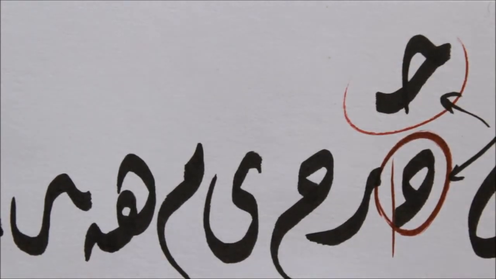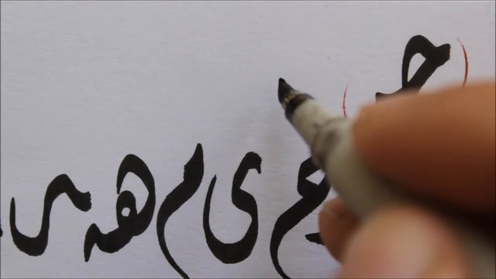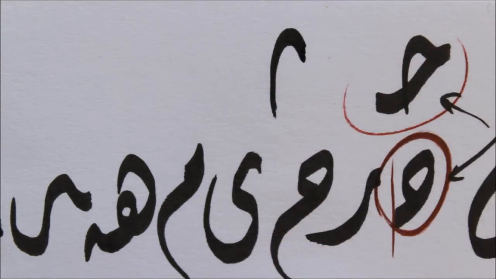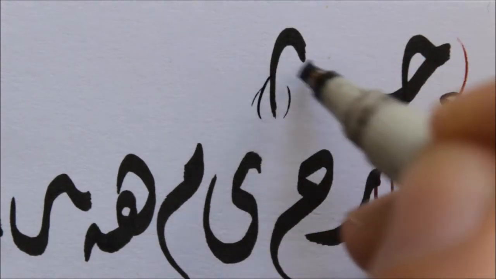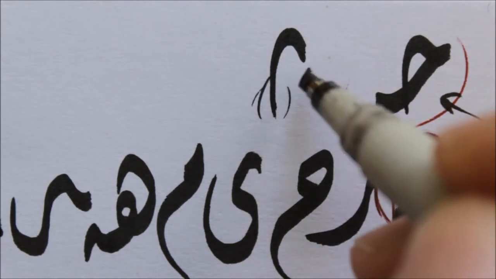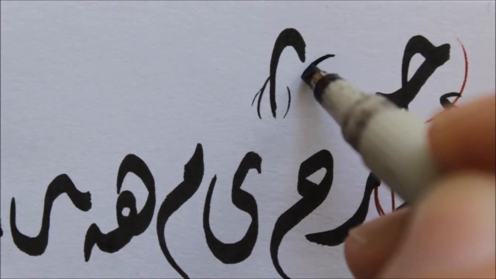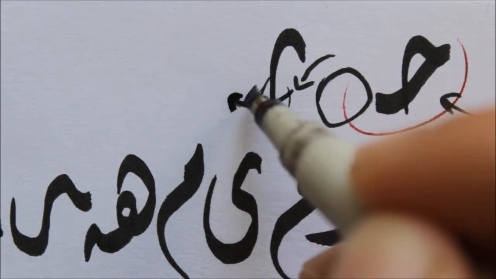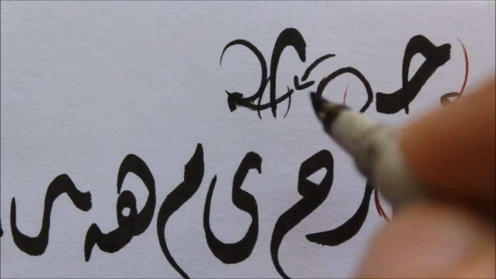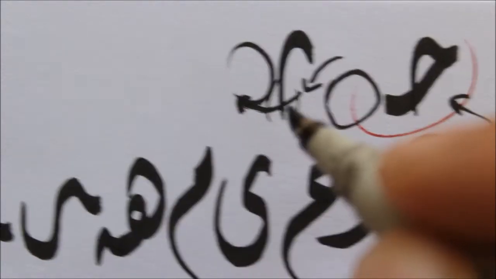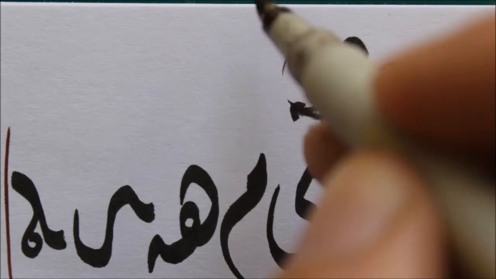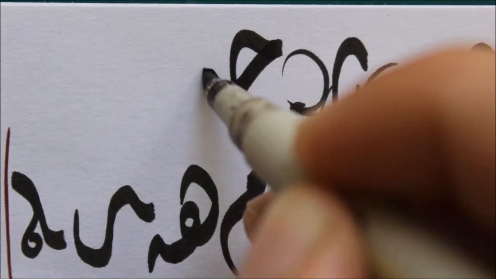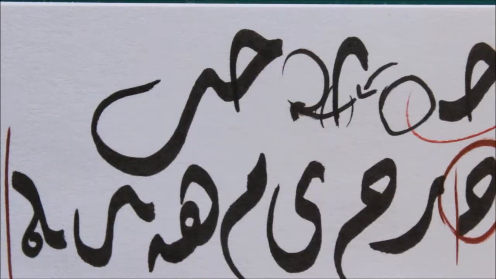Now, let's go back to this shape. It consists of two moves. The first one is going vertical and rotating. Quite thin, thick. When you go back like this, you curve in this way, then you curve the other way around, depending on the letter that follows it. So for example, if there was a ba, ha, for example hub.